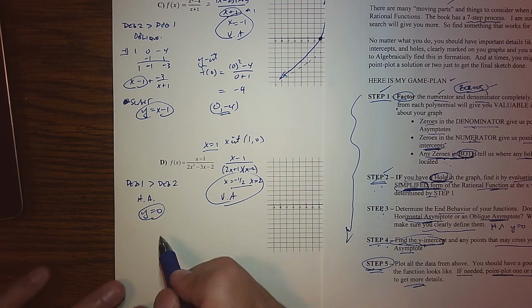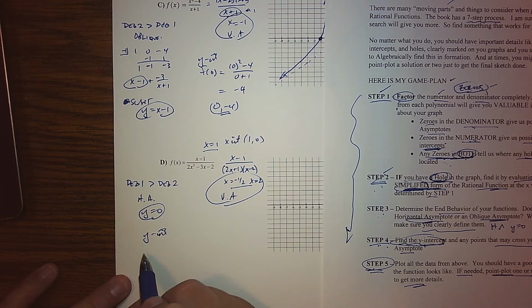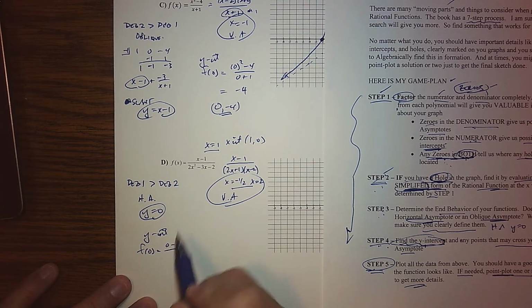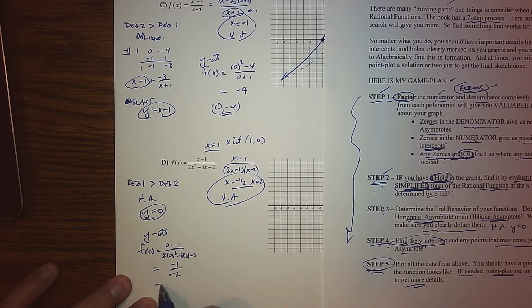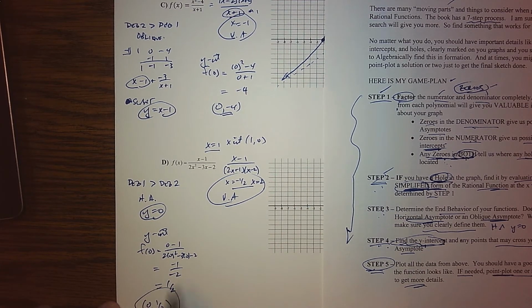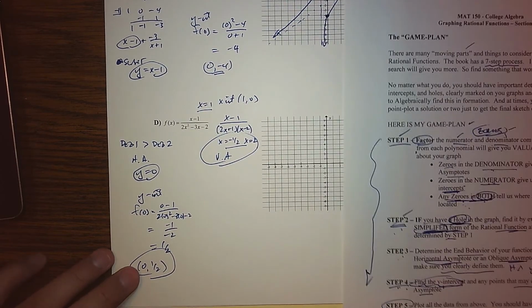Step 4, at a bare minimum, I find my y-intercept. And so in this case, my y-intercept is f of 0. Plugging that in, we get -1 over -2, and we get a half. So we are crossing the y-axis at (0, 1/2), as I was working my way off the board.